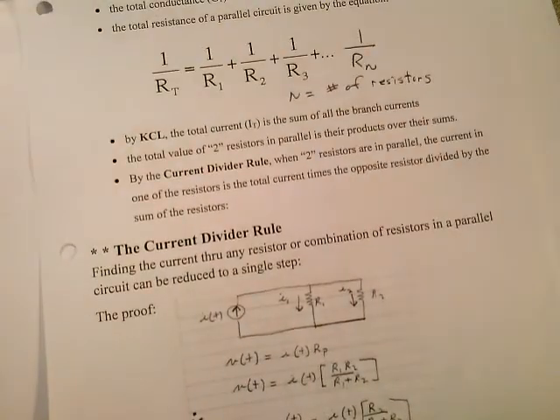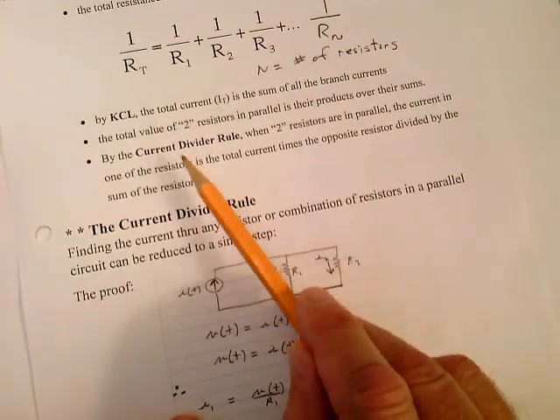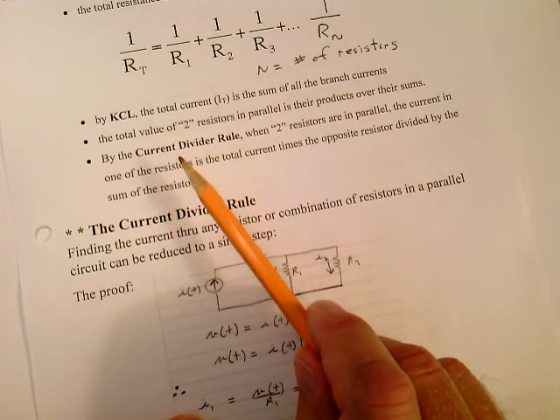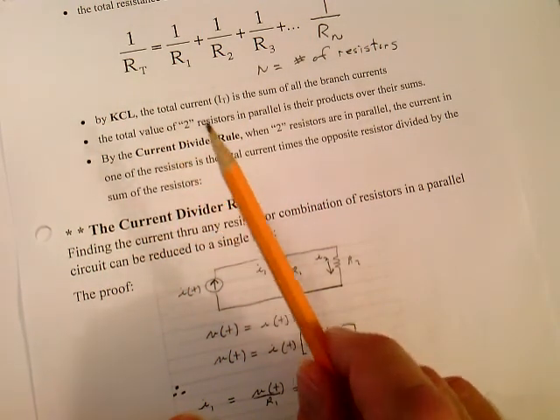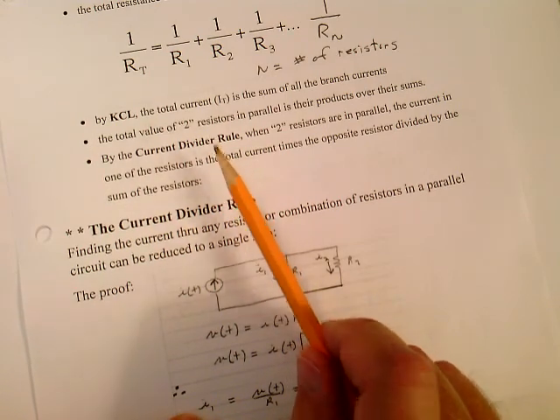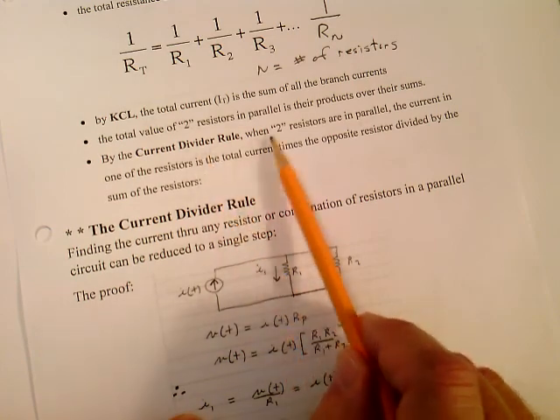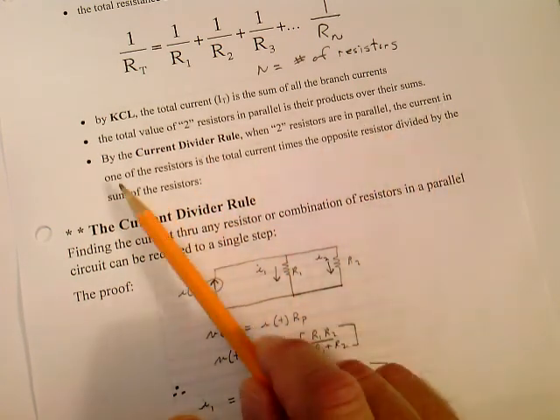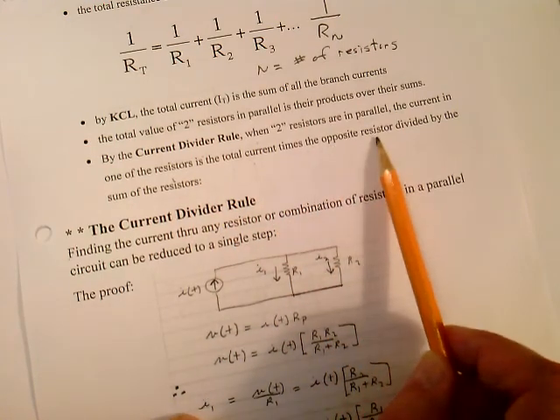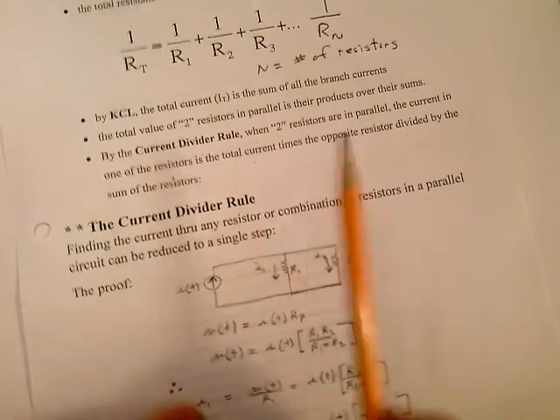And then finally, I want to mention here the current divider rule. Remember with series circuits, we had the voltage divider rule, and you have to memorize that and get it down. Pretty easy. The current divider rule, very easy. But it applies to parallel circuits. By the current divider rule, when 2 resistors are in parallel, the current of one resistor is the total current times the opposite resistor divided by the sum of the resistors. What do I mean by that?